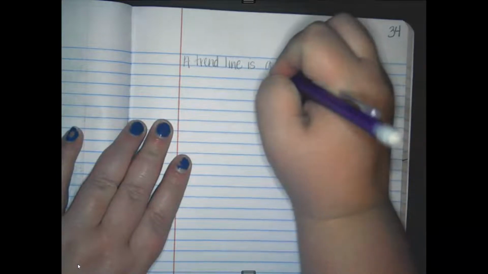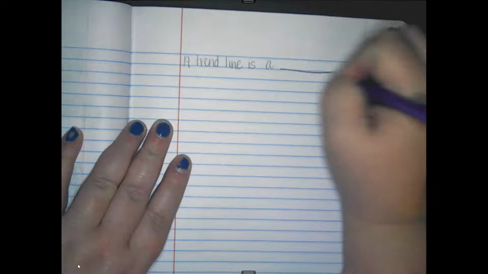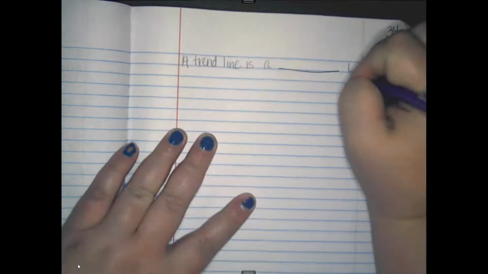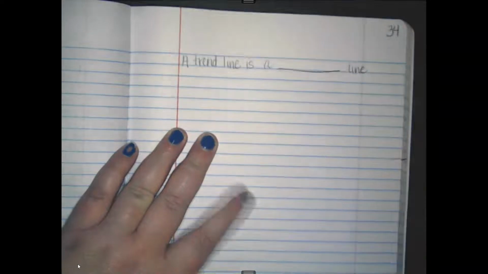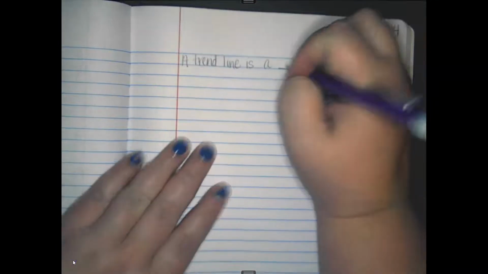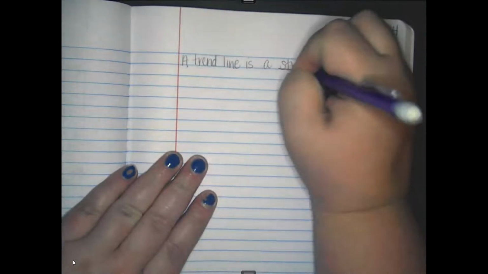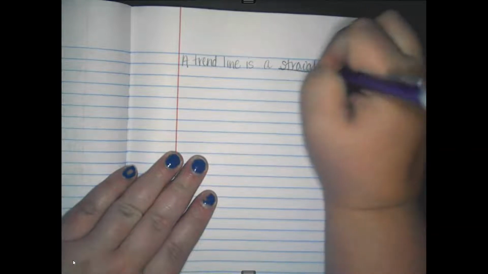All right, so our first thing is a trend line. A trend line is a blank line. It's a straight line. Be sure you've underlined the word straight.